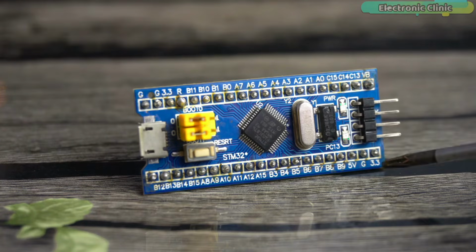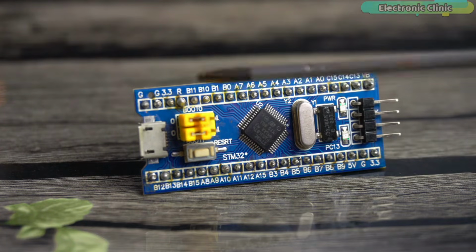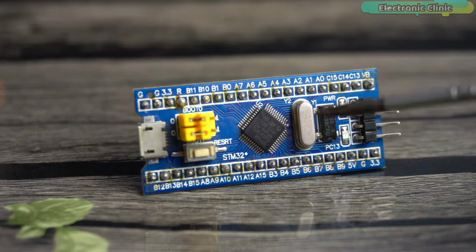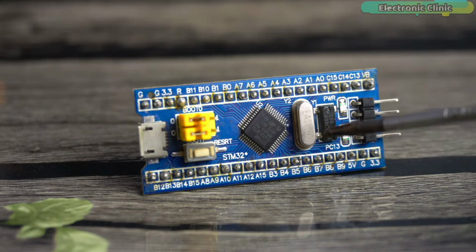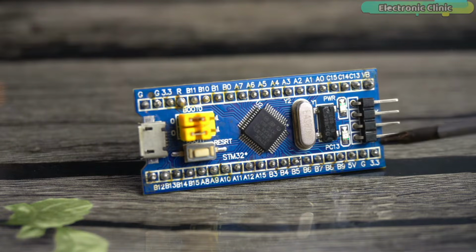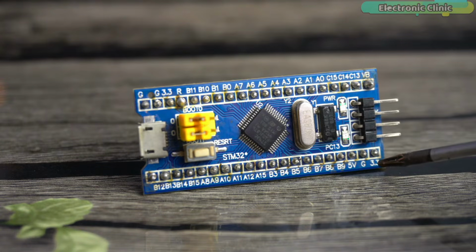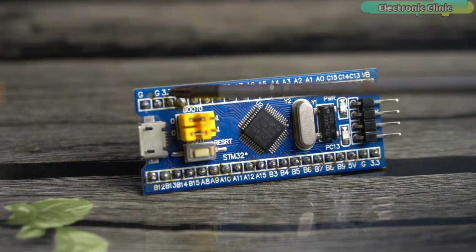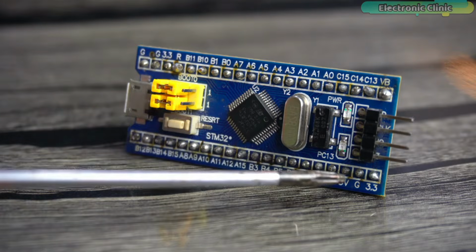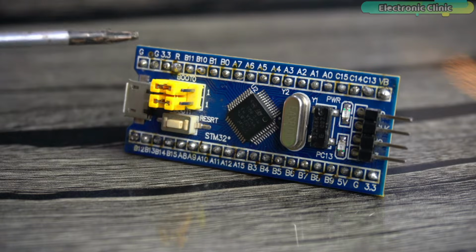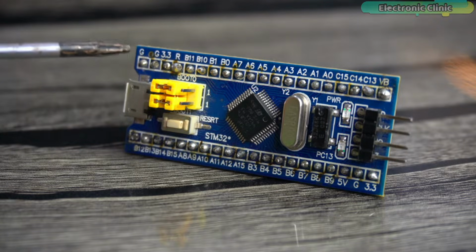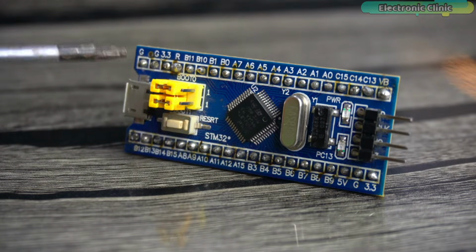It has two 3.3 volt pins connected to the onboard 3.3 volt regulated power supply, which is used to power up the onboard components including the microcontroller and other external components like sensors and breakout boards. So if you need 3.3 volts to power up your sensors, you can simply connect 3.3 volt from any of these two pins. It has three ground pins, one on this side and the other two on this side. All these ground pins are interconnected, so you can take a ground connection from any of these three pins.